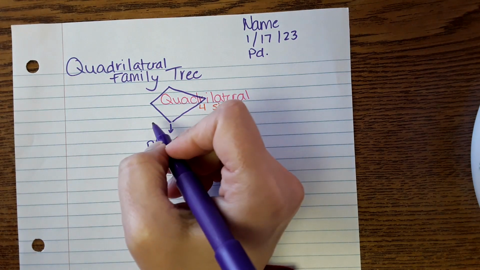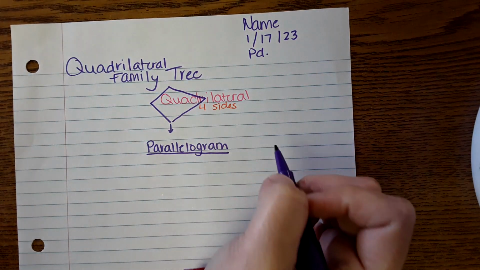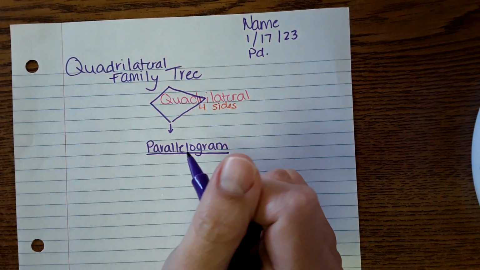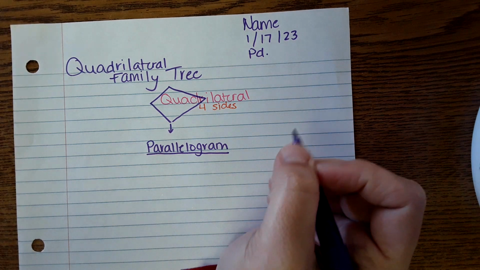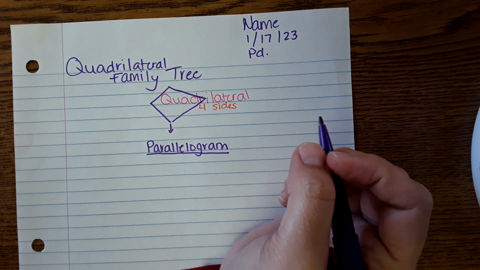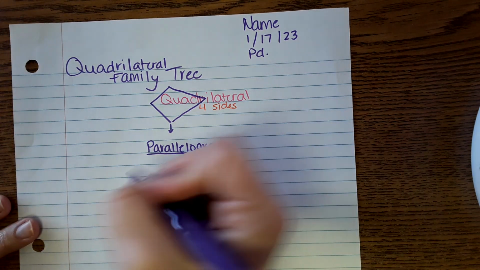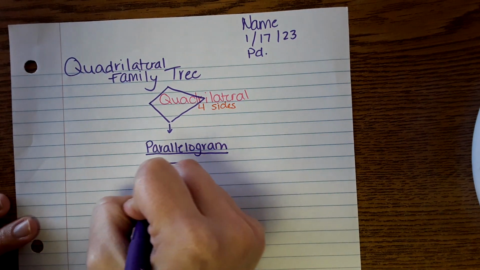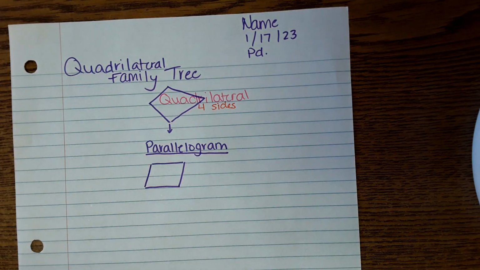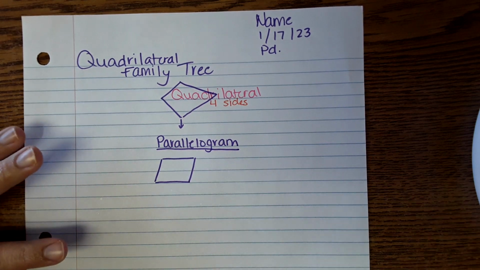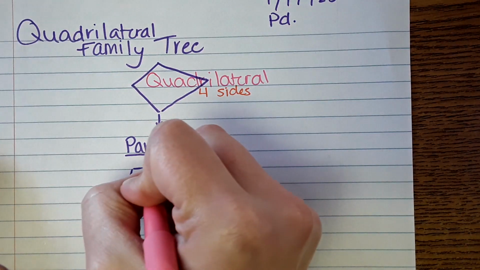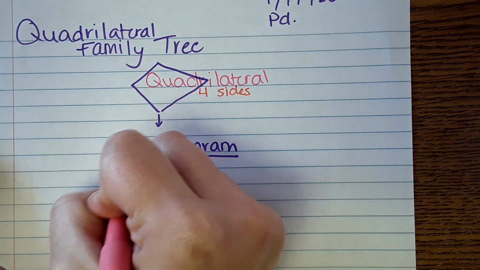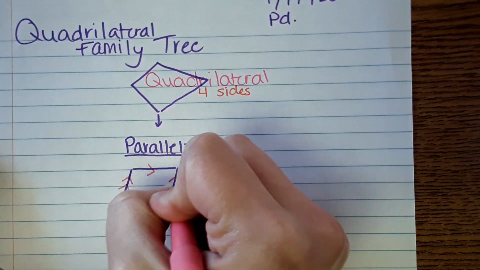And then tomorrow we're going to add two more babies from quadrilateral, but for now we're just going to focus on parallelogram and then parallelogram's babies. First of all, what we learned about parallelogram is that, by definition, the opposite sides are parallel. So that means that this side is parallel to this one, and this side is parallel to this one.